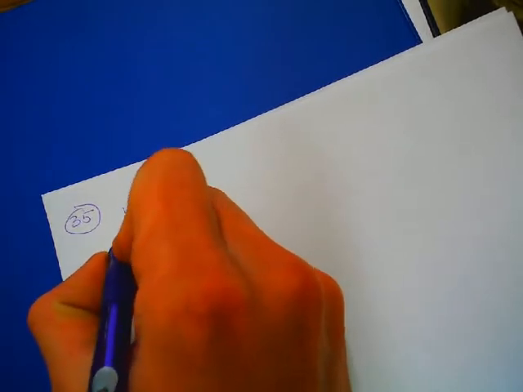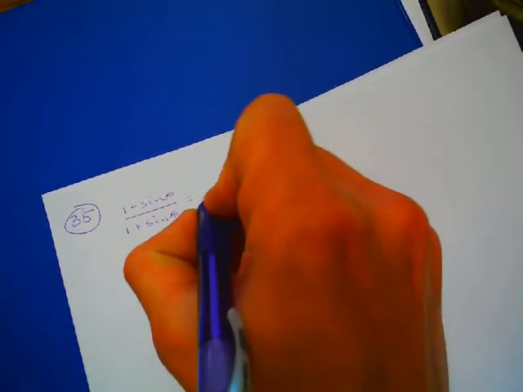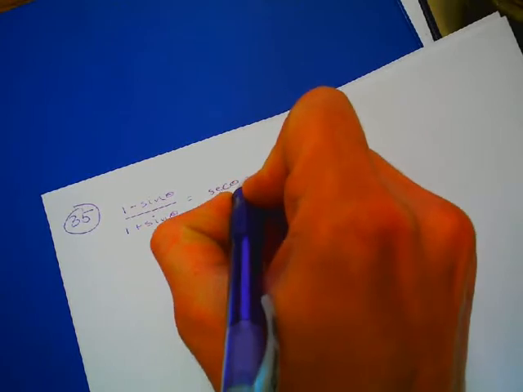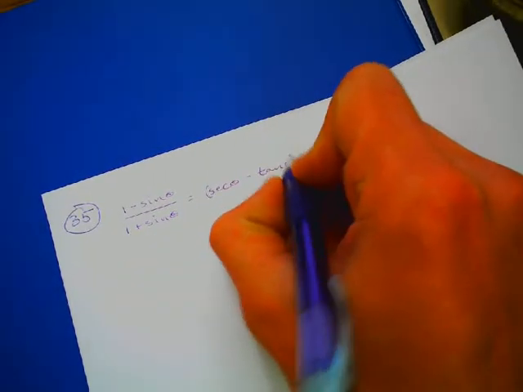So we're going to write 35 out. 1 minus sine of theta divided by 1 plus sine of theta is equal to secant theta minus tangent theta quantity squared.